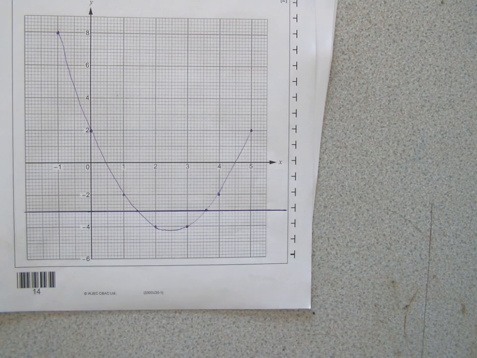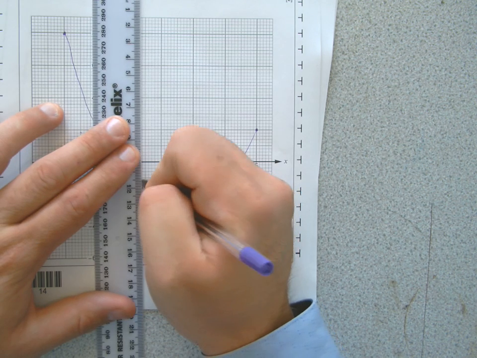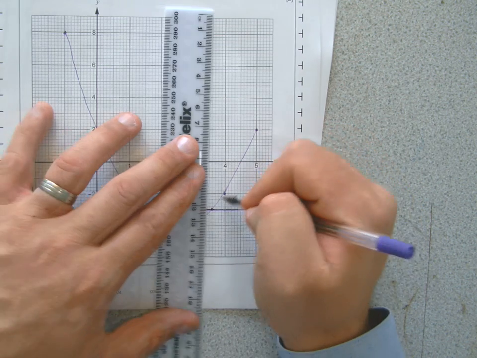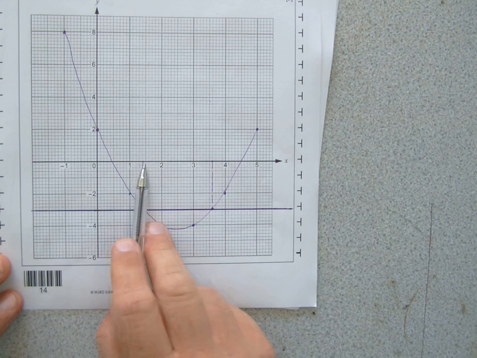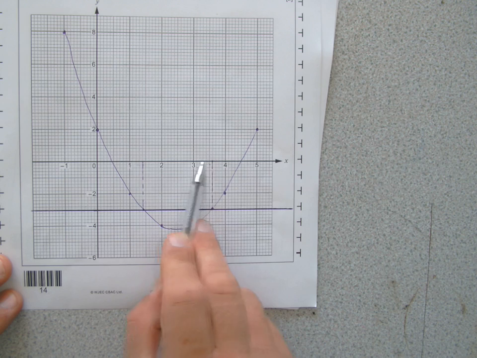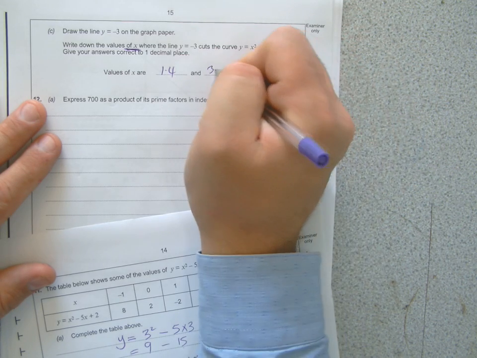So what I tend to do is draw a little dotted line up just to show myself where it crosses the x-axis. So it crosses there and it crosses here. So I've got 1.4 there. It's between 1 and 2, that's 1.4, 4 little squares, and that there is 6 little squares, 3.6. So I'm going to write 1.4 there and 3.6 there.